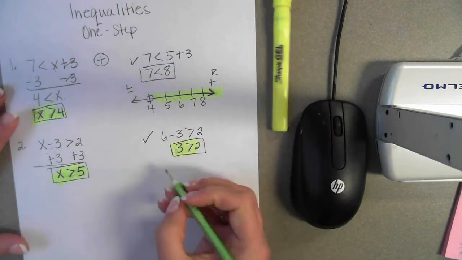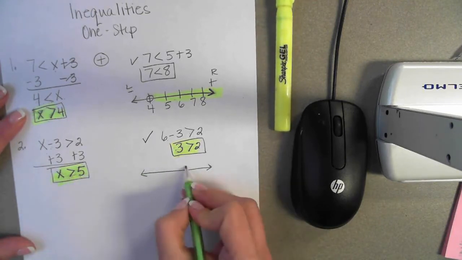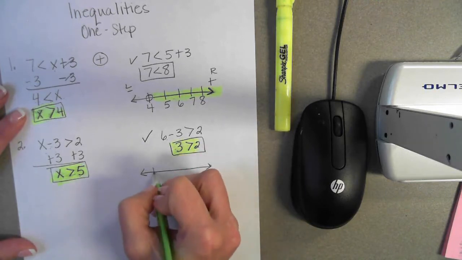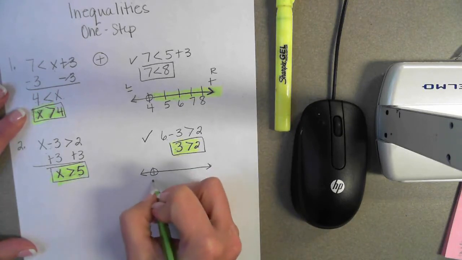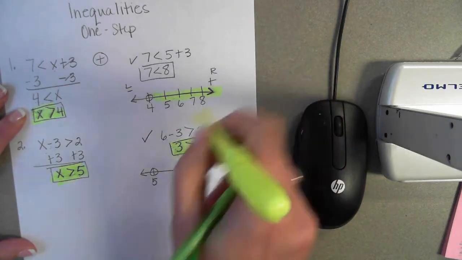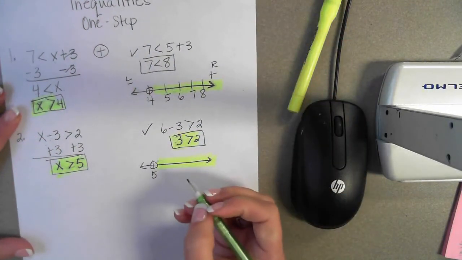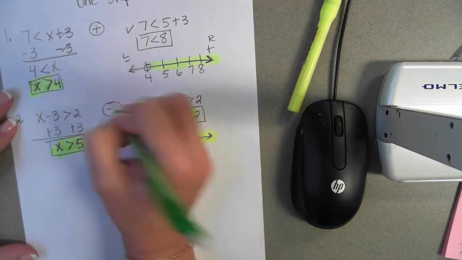Okay, now I'm going to graph it. My sign is going this way again. Once again, it's an open sign. So it's going to be an open circle, and I'm going to start with 5, and I'm going to highlight everything to the right. So this is your subtraction.